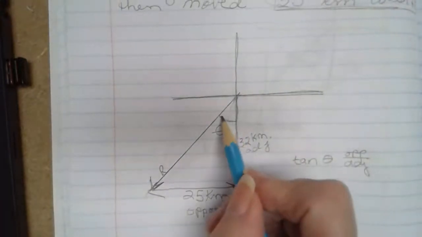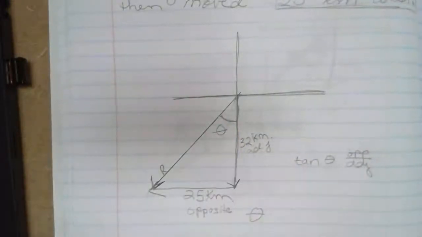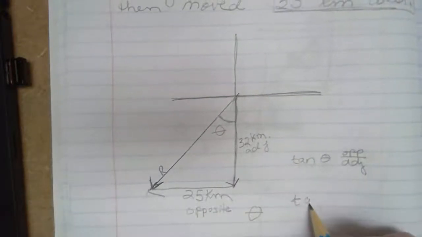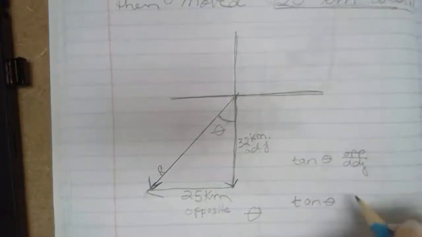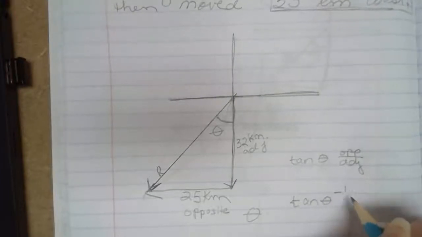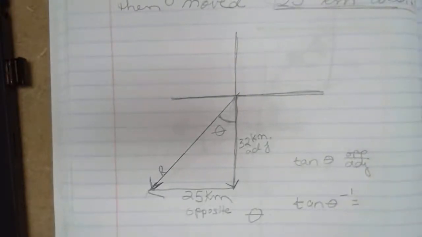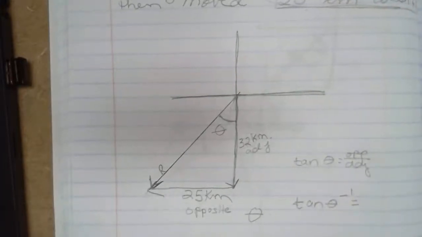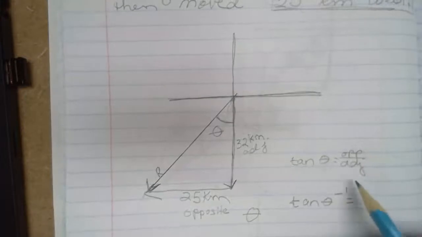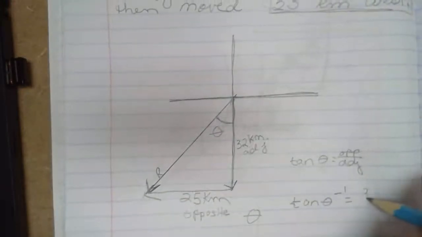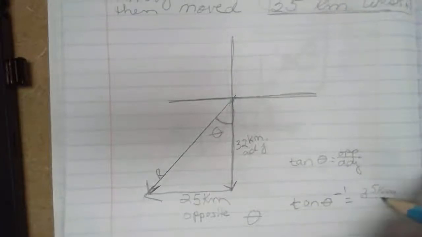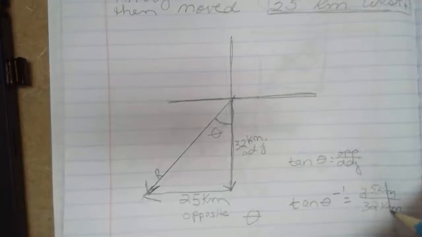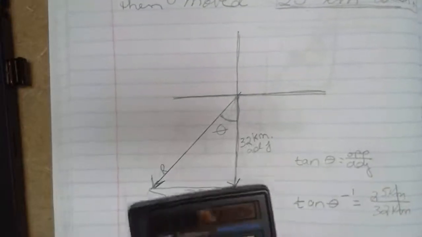So if I want to know what these degrees are right here, what theta is, I'm going to have to do the inverse tangent of theta. And so I'm going to write it like that. I'll show you how to put it in a calculator. The opposite is 25 kilometers. Adjacent is 32 kilometers. Kilometers cancels to give me a unitless number.